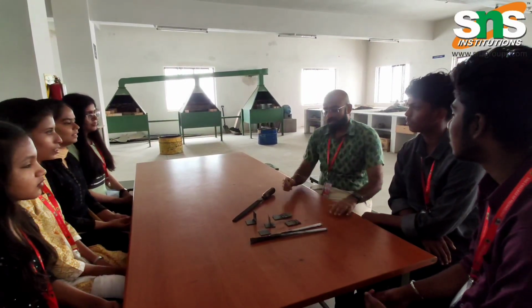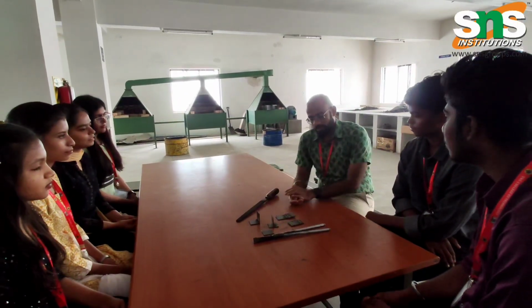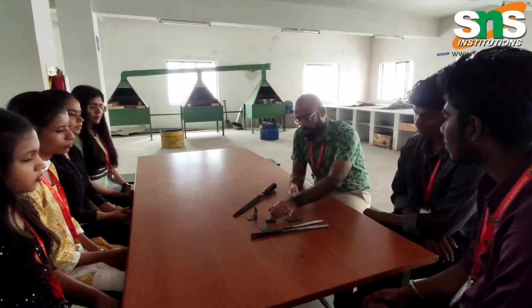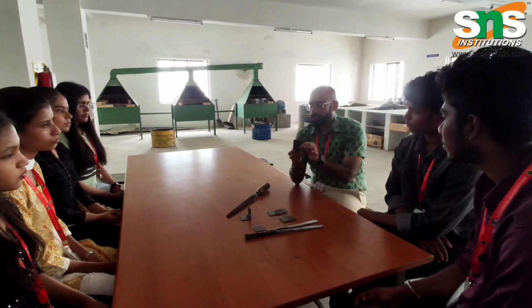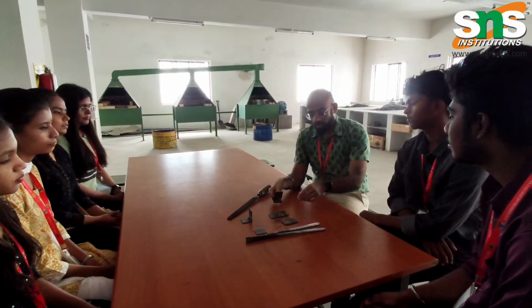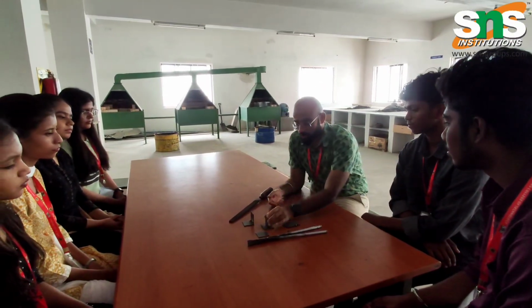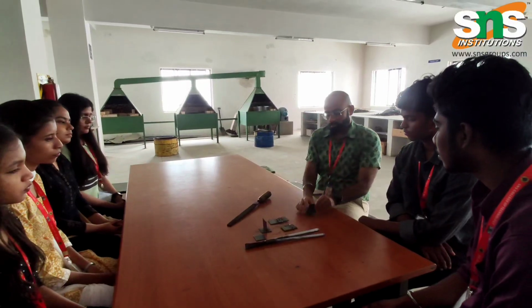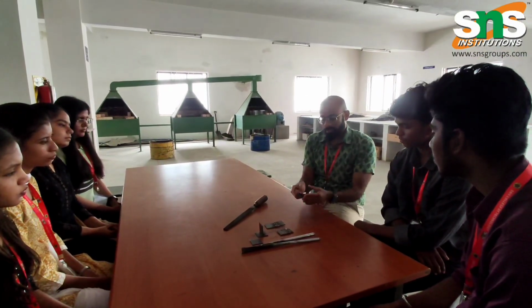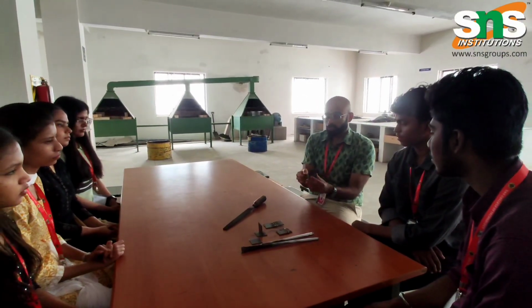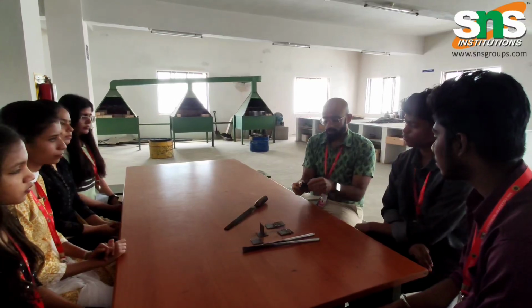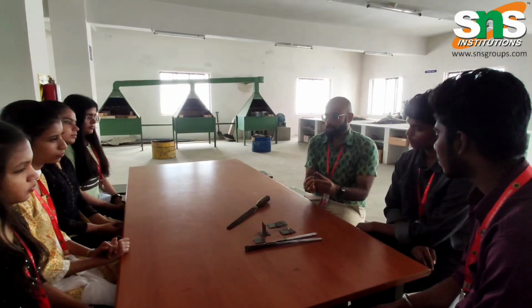Hello students. In continuation with our discussions, we'll discuss a topic today, actually a case study. By now you should know this. What is this joint actually? It's a T joint. I have discussed this with you. Since this is in the shape of an L, you can call it an L joint. Or you can call it a corner joint.